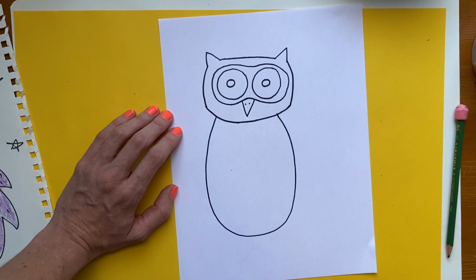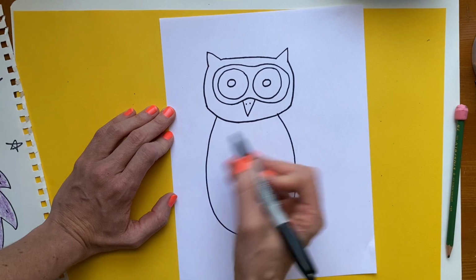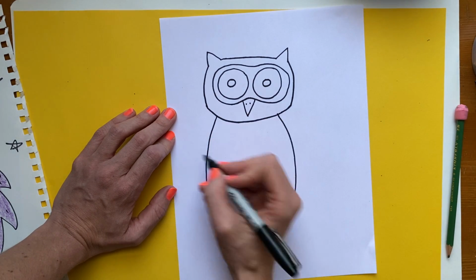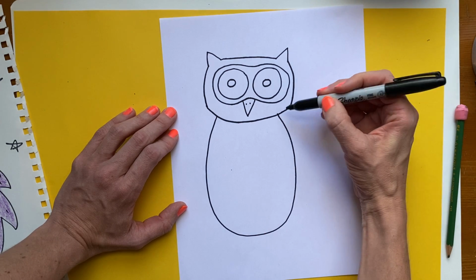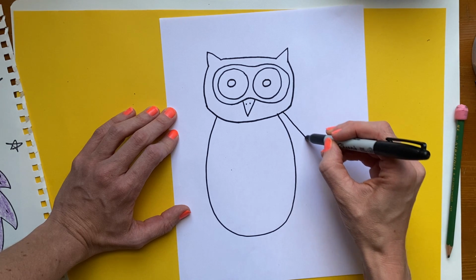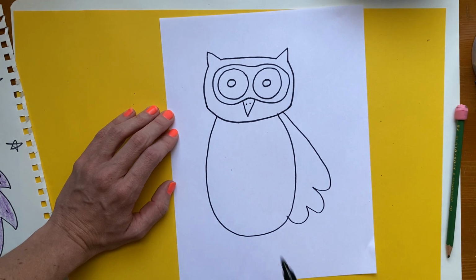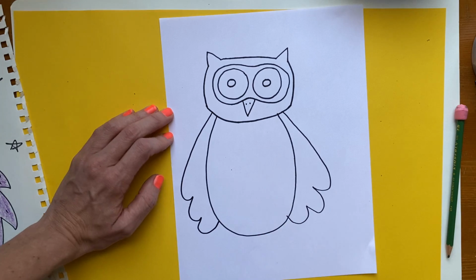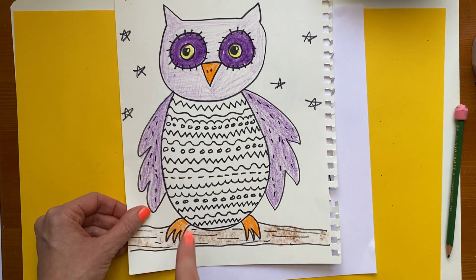Then I'm going to draw some wings. Now your wings, his wings can be fluttering out, they can be down, they can be curly, curvy, however you like. I think I'm going to draw my wings like this. I'm going to start right here, come around, maybe I'll make them rounded at the bottom like that. Okay, and you can tell on my other one, I made them kind of pointed, all right? And both ways looks good.